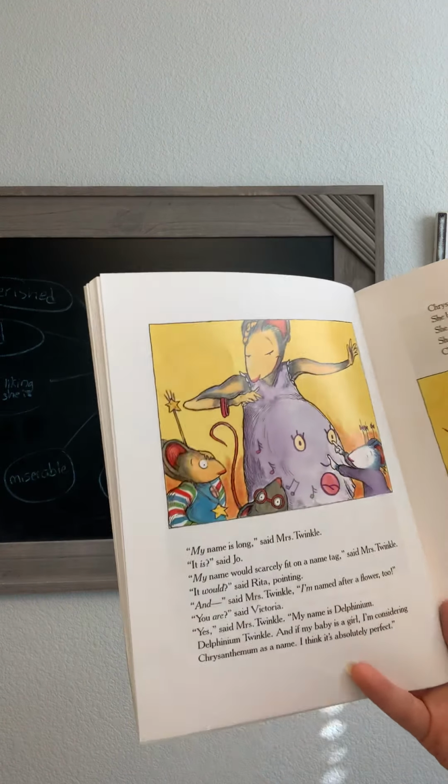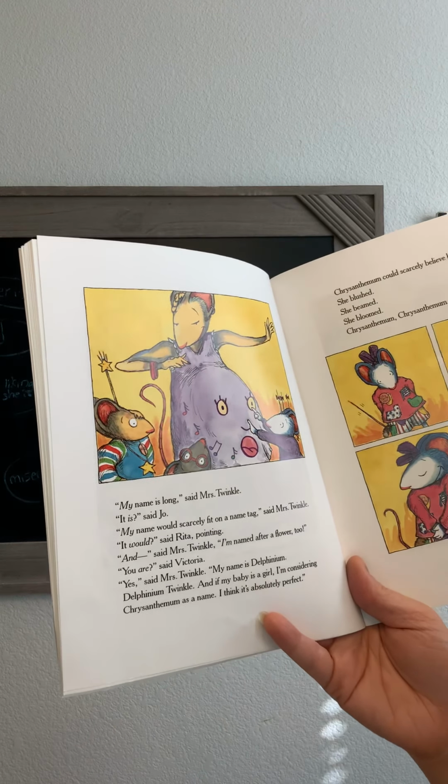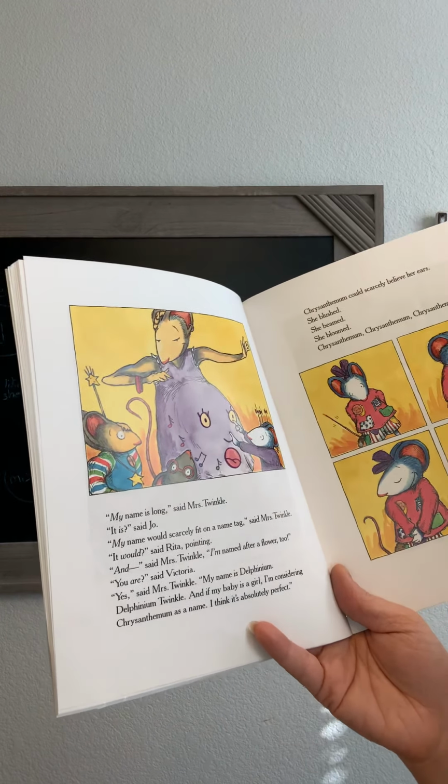"My name is long," said Mrs. Twinkle. "It is?" said Joe. "My name would scarcely fit on a name tag," said Mrs. Twinkle. "It would?" said Rita, pointing. "And," said Mrs. Twinkle, "I'm named after a flower too." "You are?" said Victoria. "Yes," said Mrs. Twinkle. "My name is Delphinium. And if my baby is a girl, I'm considering Chrysanthemum as a name. I think it's absolutely perfect."